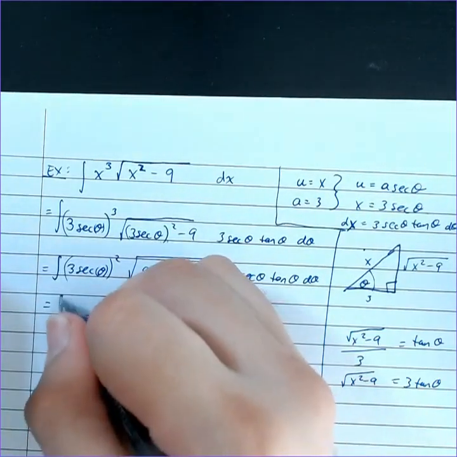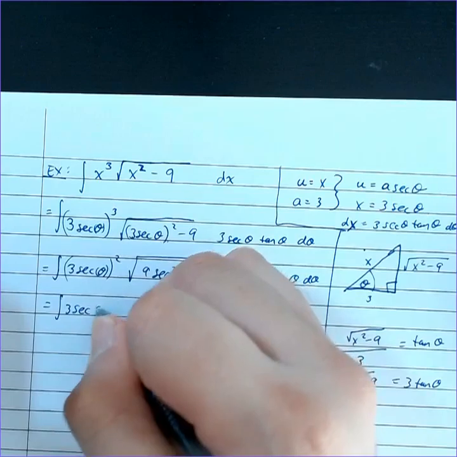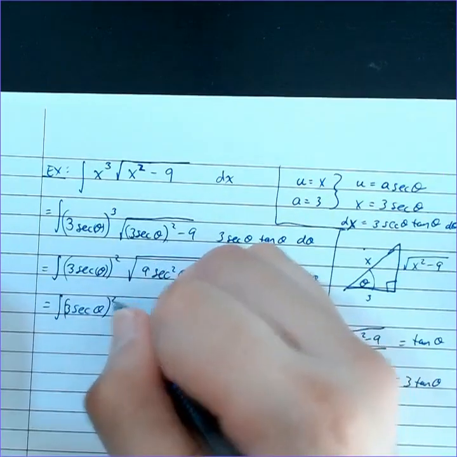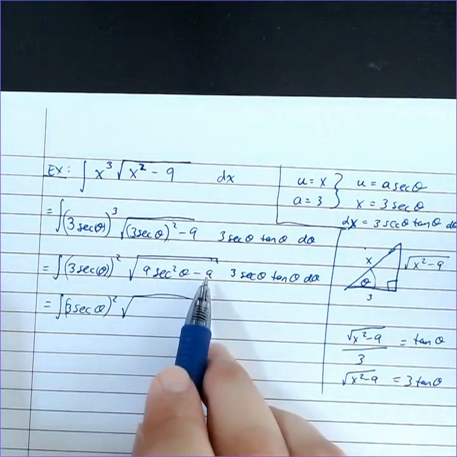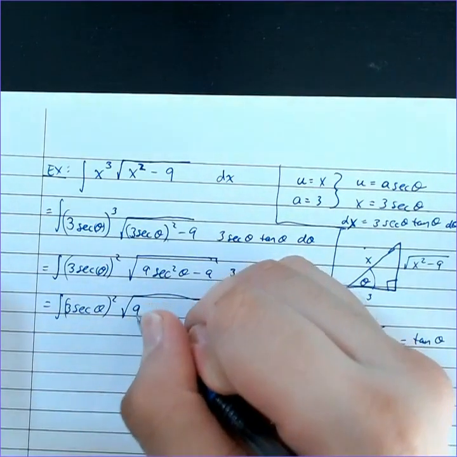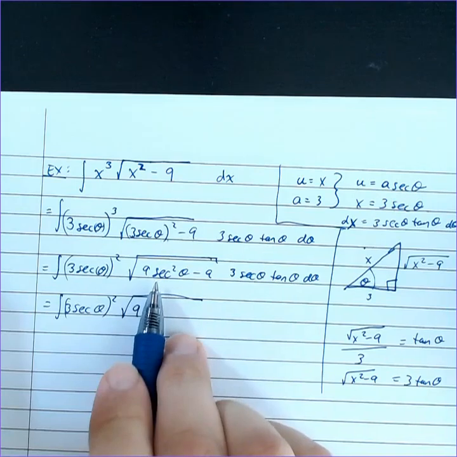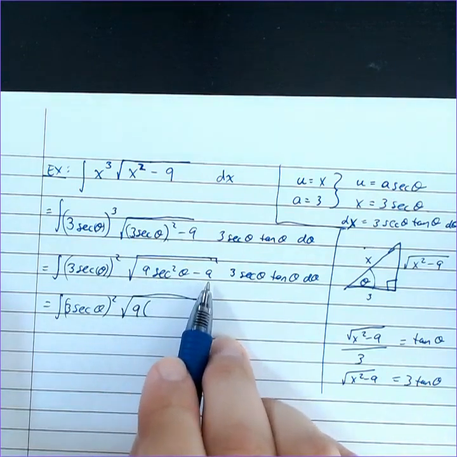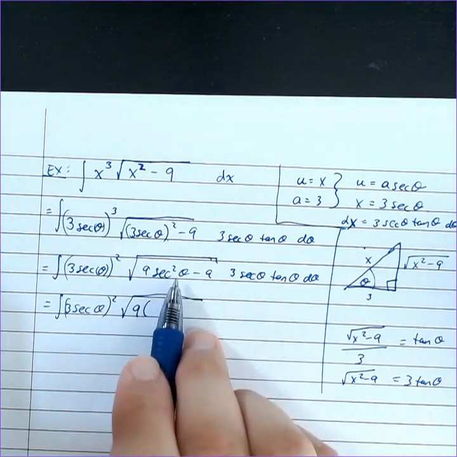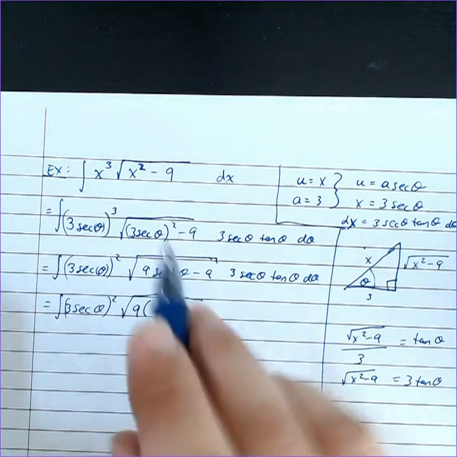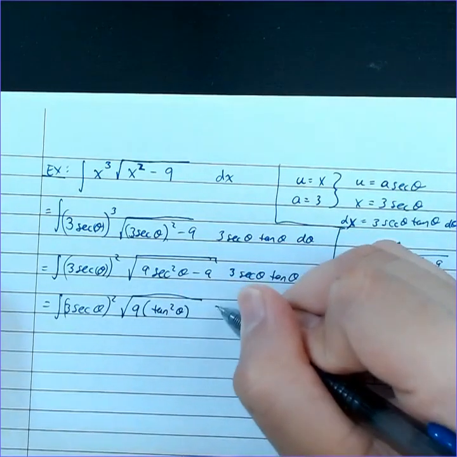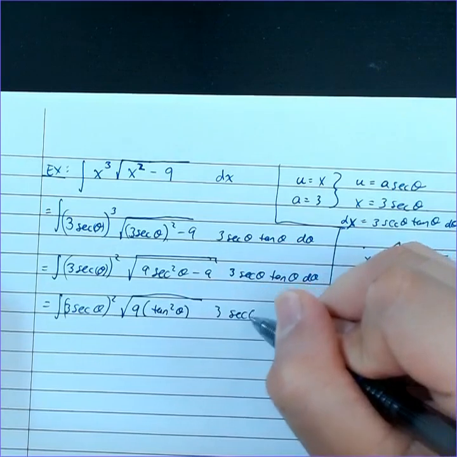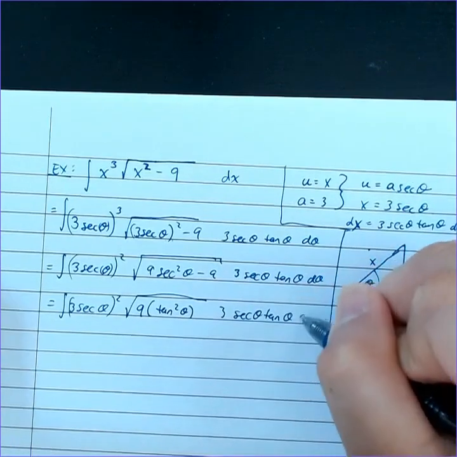And so here, that's going to be the integral of 3 secant of theta quantity squared, square root of, we factor out a 9 here, that's going to be 9 times, we'd be left with secant squared of theta minus 1. Oh, but by the Pythagorean identity, secant squared of theta minus 1, that's tangent squared of theta, times 3 secant of theta tangent of theta d theta.